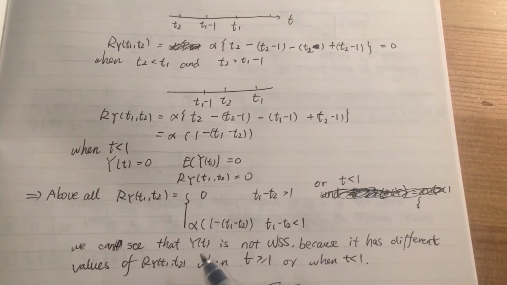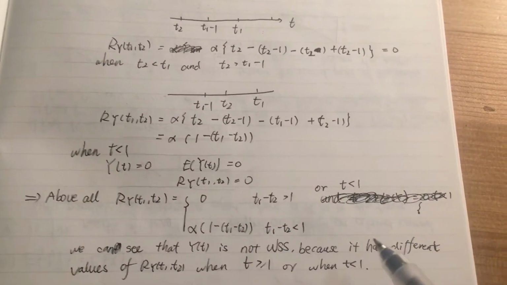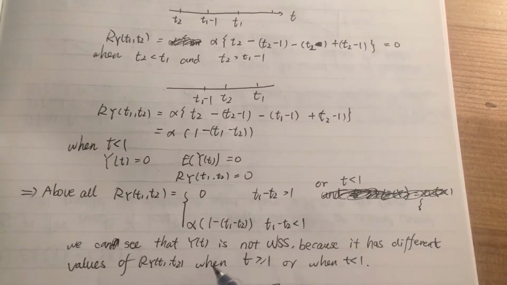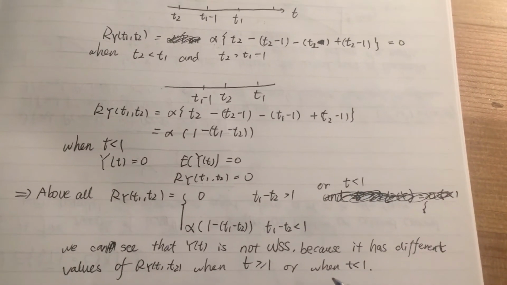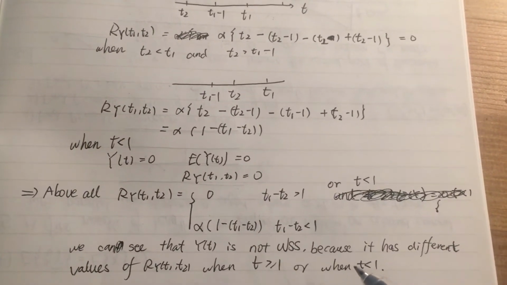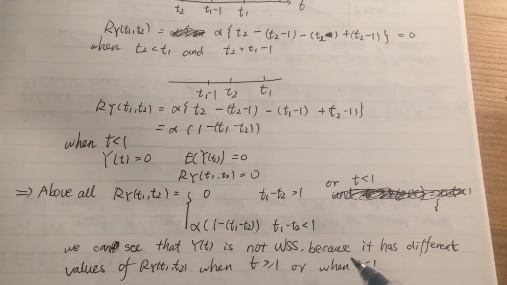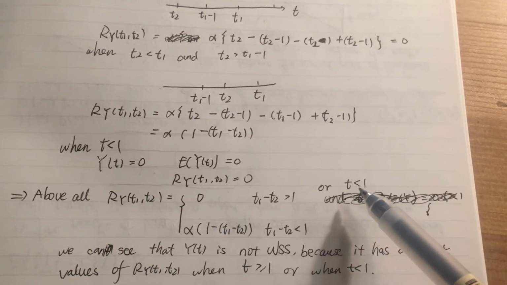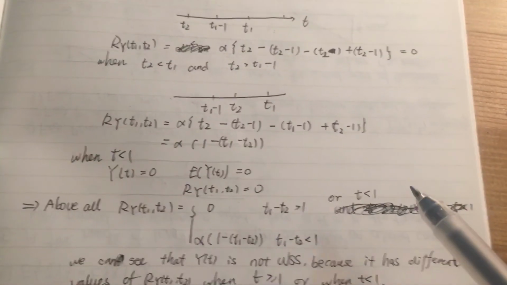But we can see that Y(t) is not always WSS, because for different values of t it has different values of R_Y(t1, t2), since it is different when t is larger than or equal to 1 or when t is less than 1. So we cannot determine that Y(t) is WSS, because there are two different situations determined by the value of t. So Y(t) is not WSS. This is the end of this video record.